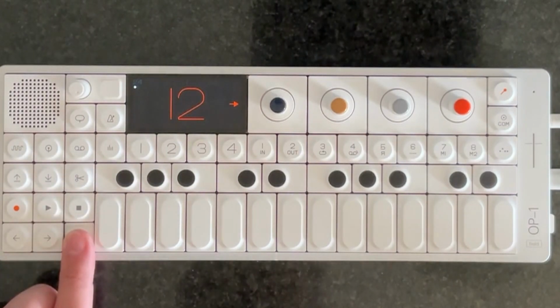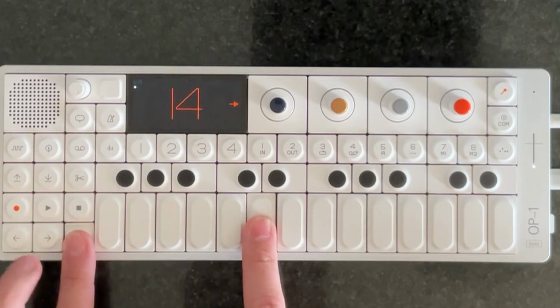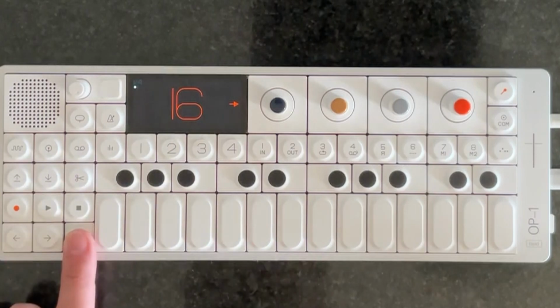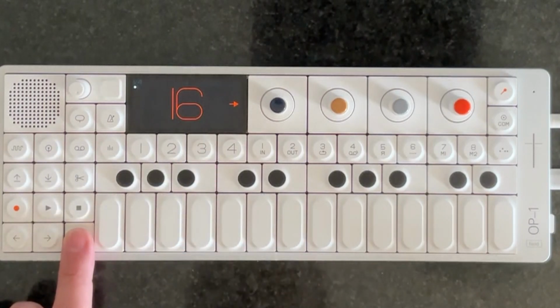Now our next key is this key right here. You're gonna press and hold it down, 1, 2, 3. Okay, now we have reached the number 16 here. This is step number 16.